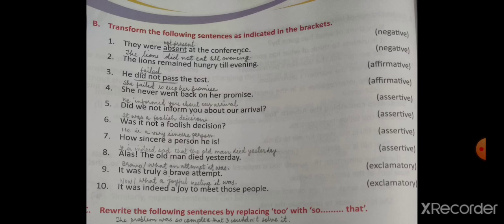"Alas, the old man died yesterday." So, "It is indeed sad that the old man died yesterday." "It was truly a brave attempt." Since we are very proud of it, we can use bravo. Also, you can use O if you want, or any exclamatory word that goes with you being proud. So, "Bravo, what an attempt it was." And "It was indeed a joy to meet those people." So, "Wow, what a joyful meeting it was," or "What a joy was it to meet these people." You can write both.